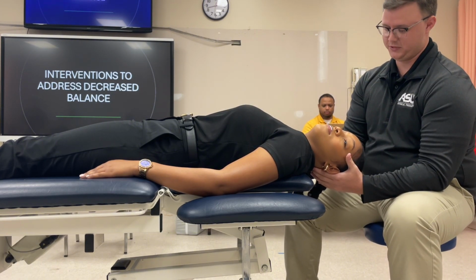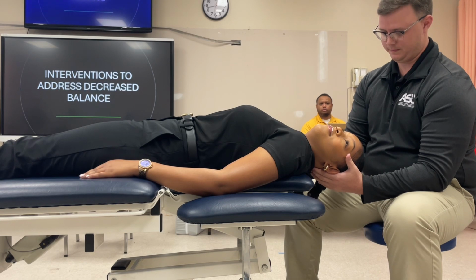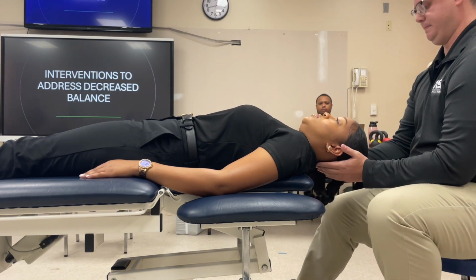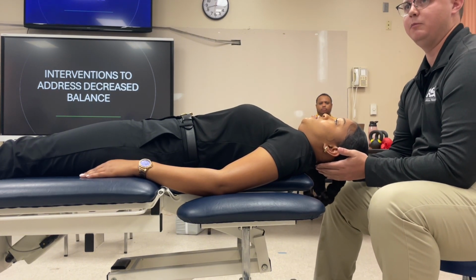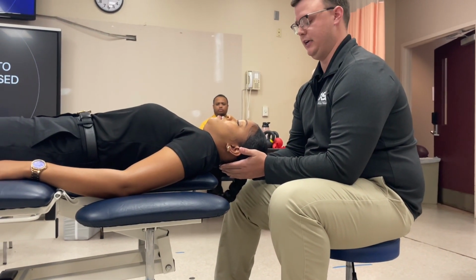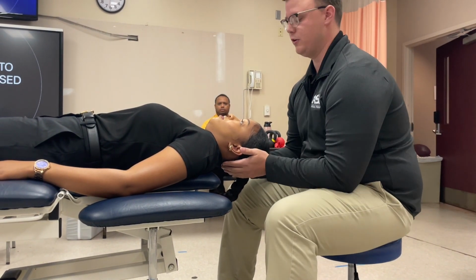Can you count back from 10 for me? 10, 9, 8, 7, 6, 5, 4, 3, 2, 1. Do you have any dizziness with that or anything? No. And while I'm doing this, I'm observing her eyes to see if there's any nystagmus, and so that would be a positive for a vertebral artery test.